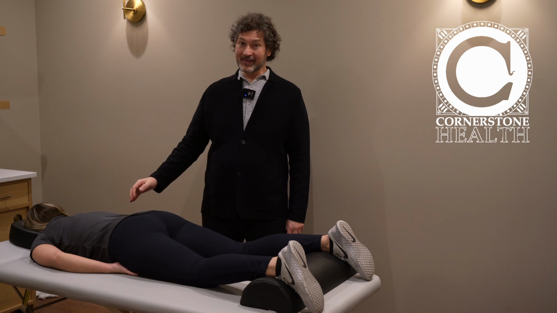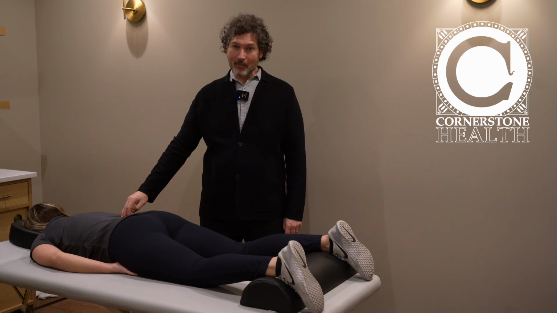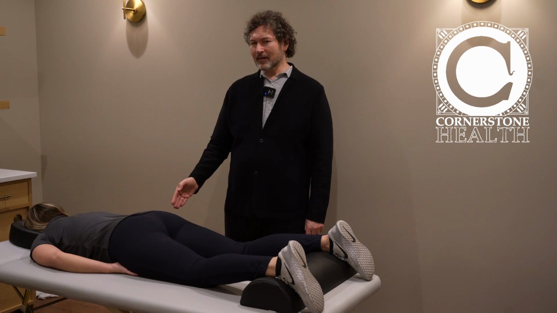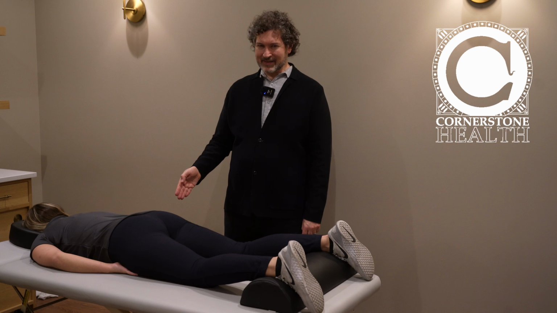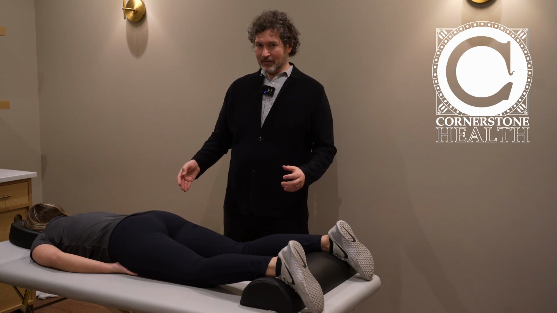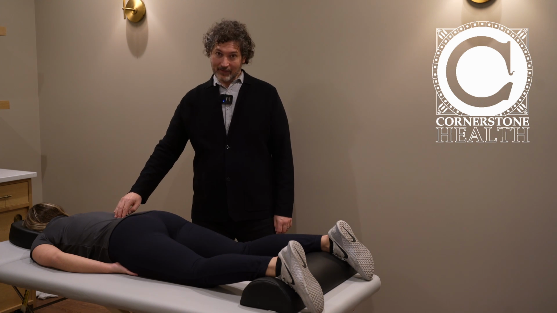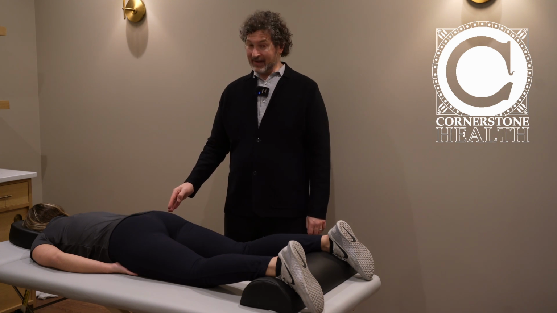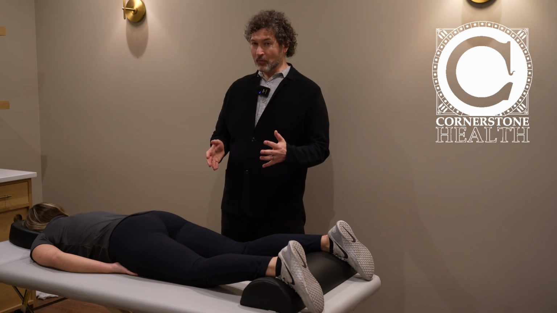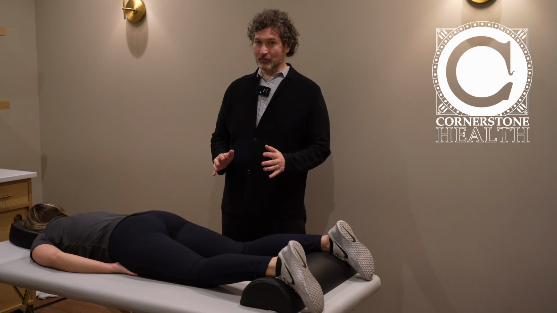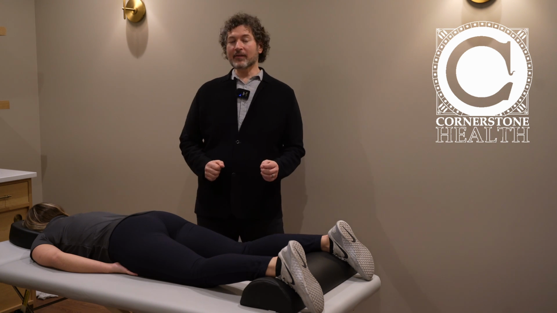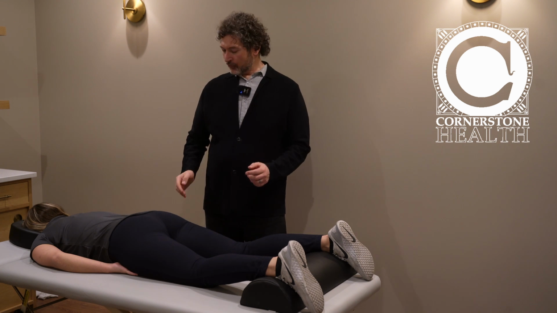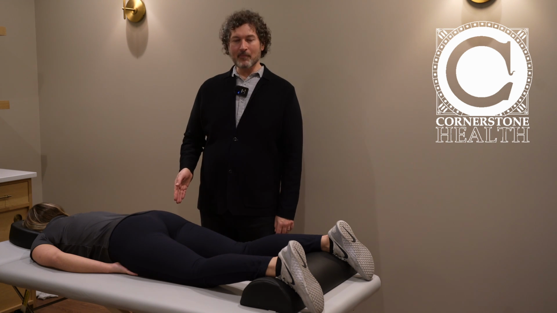Even though the nerve is getting irritated at the level of the low back, it could also be getting irritated deep in the hip. There are some deep muscles in the hip that can irritate the nerve. When the nerve is getting irritated at the spine level and at the hip level, we need to treat both areas to really maximize the relief from that area. So this is a technique that I would use to loosen up the muscles of the deep back of the hip.